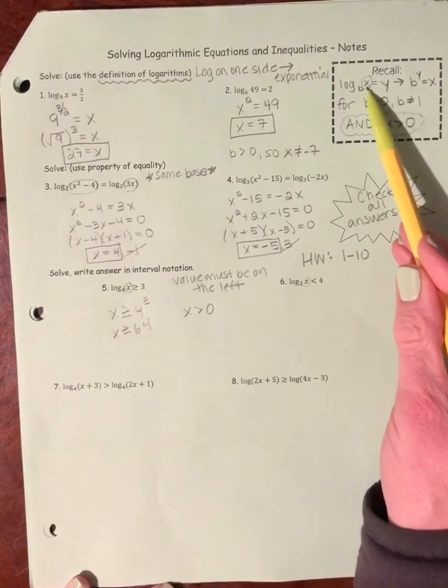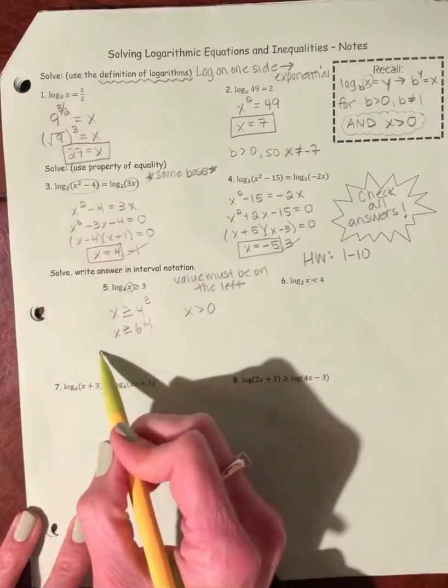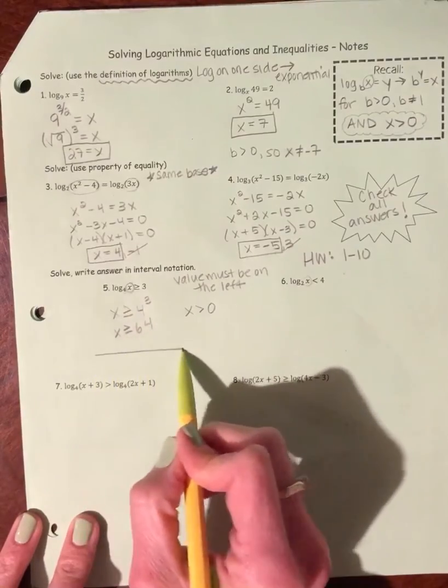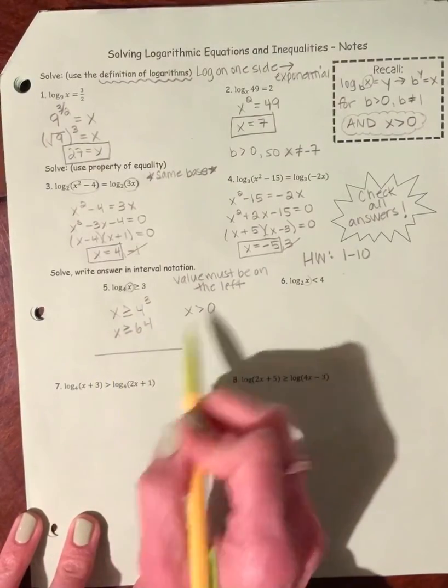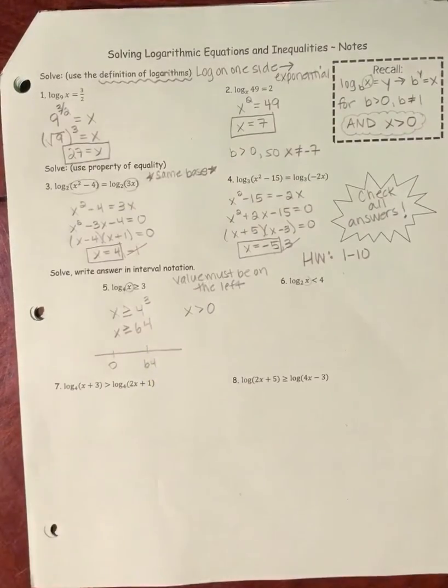The value has to be greater than 0. So this is why we use a sign analysis. My critical points would be the 0 and the 64.